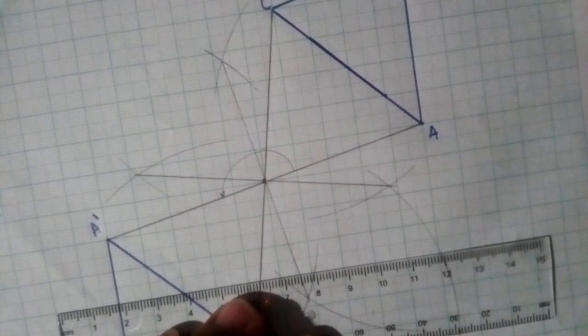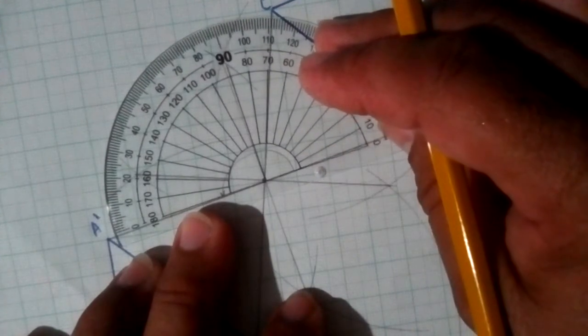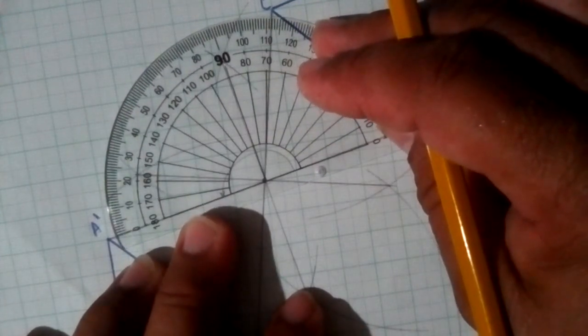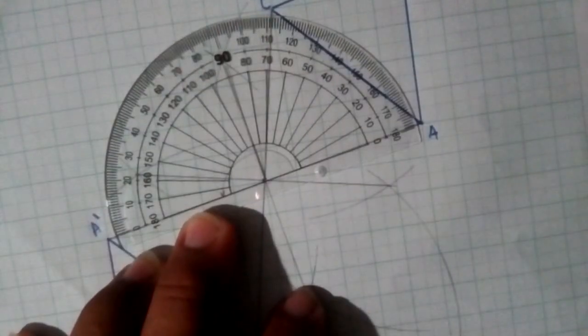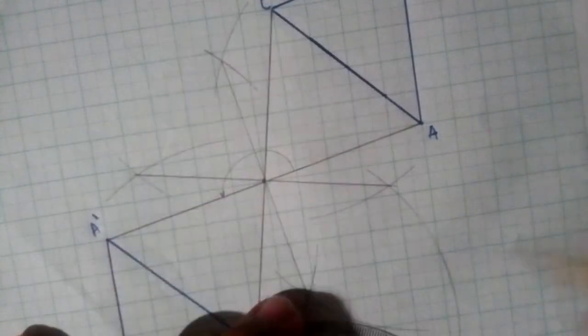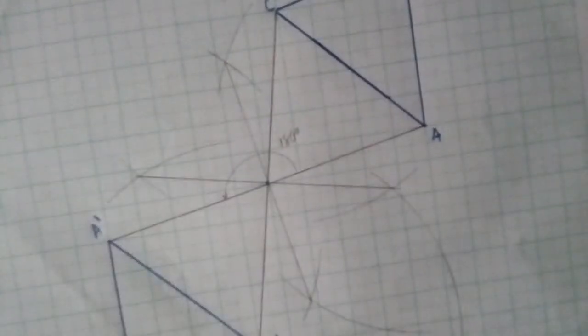Okay, so what you're going to do now is take your protractor and measure that angle. That is 180 degrees. That's the angle of rotation for that one there. So the angle of rotation is 180 degrees.